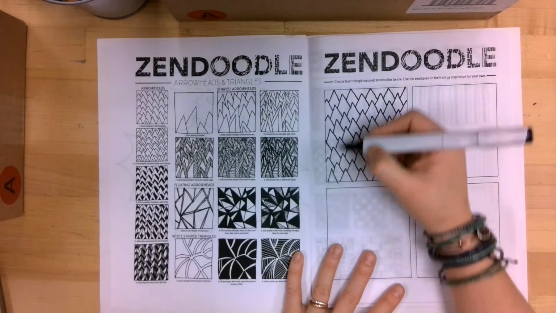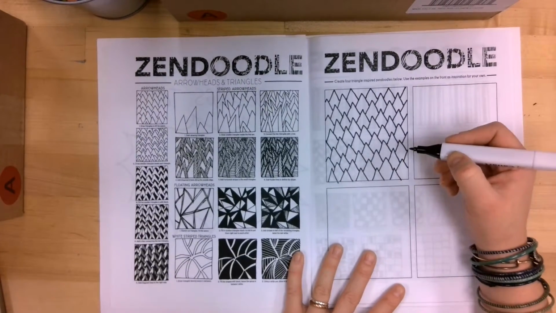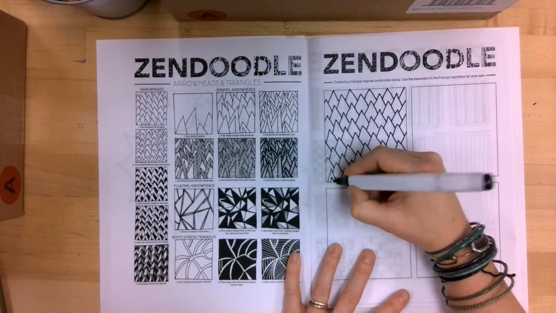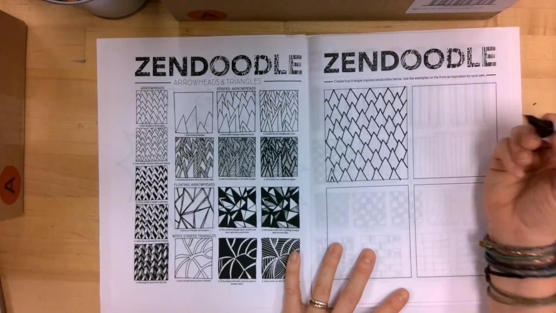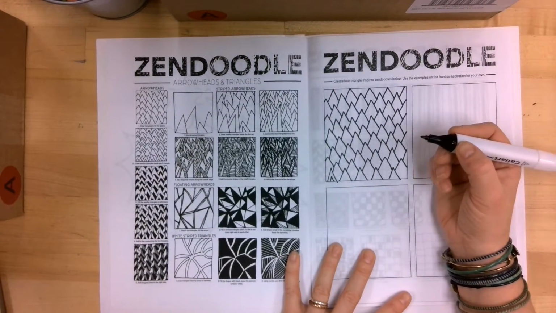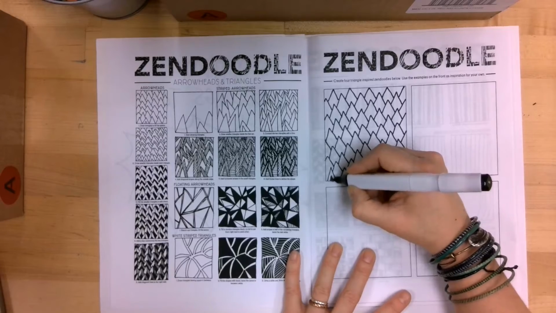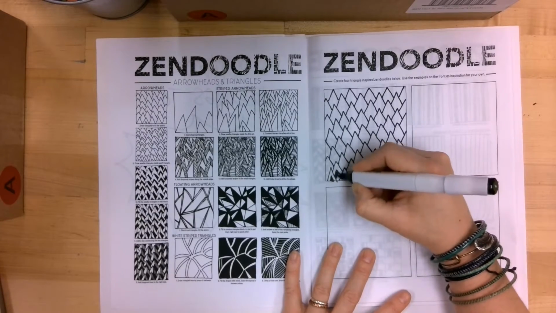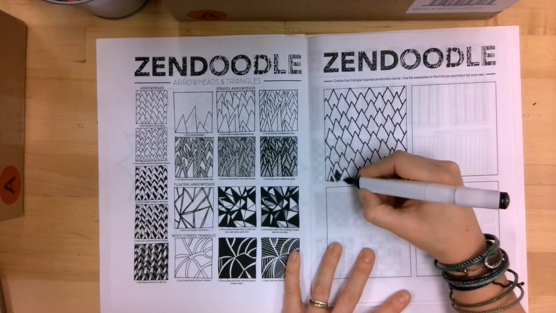Step number 2 is to draw smaller triangles inside of the triangles that you created. And step 3 is to color them in. So I'm going to combine those two as I work, because I feel like it'll be helpful for me just to draw and color as I go.